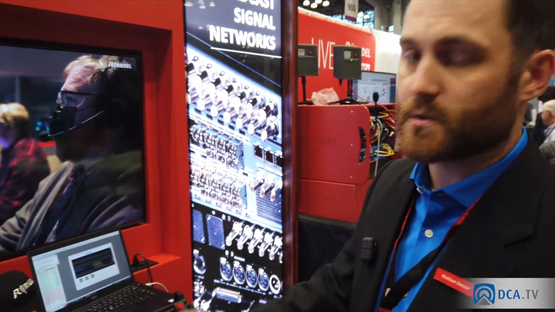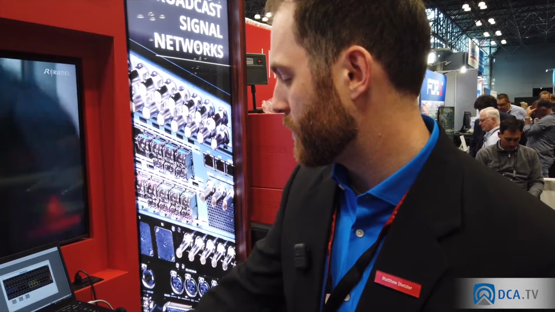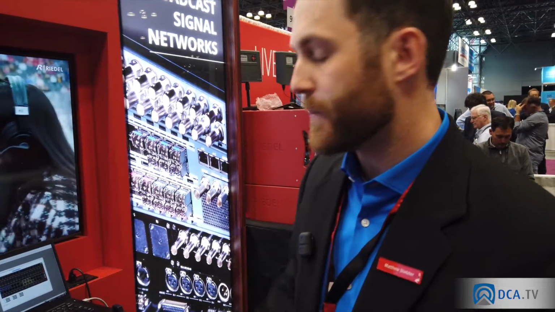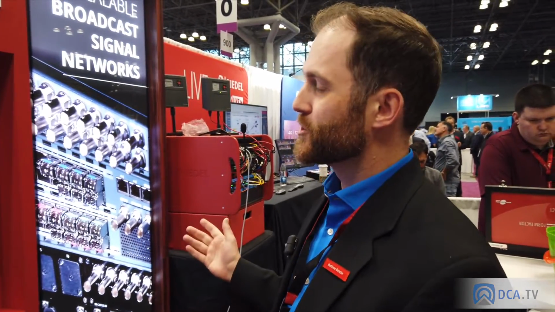Up to 128 sources are assignable, and you can mute, you can mono sum, you can mute a leg of the audio, and you can delete those sources from your panel if you want to get rid of them. And everything is customizable through the web GUI in terms of color coding. So that is a quick rundown of the Riedel solutions that we're offering here at NAB 2022.